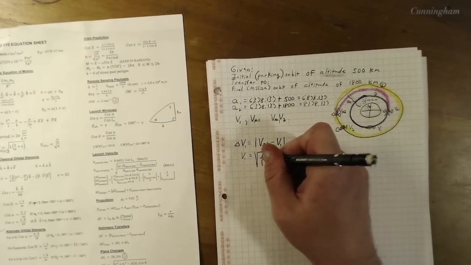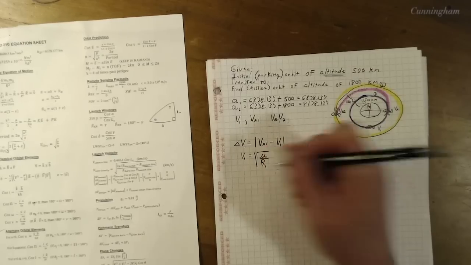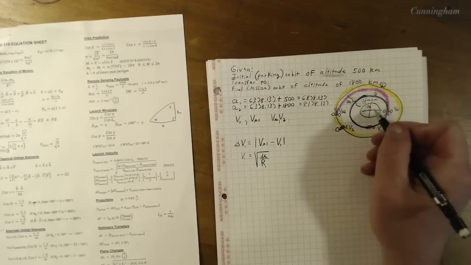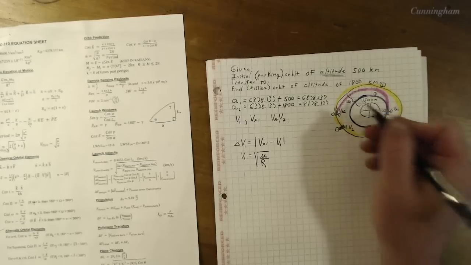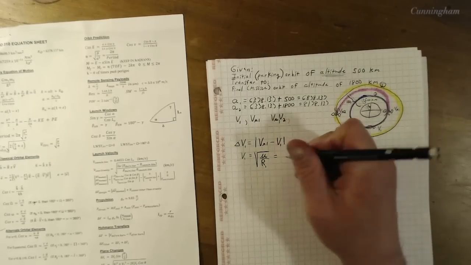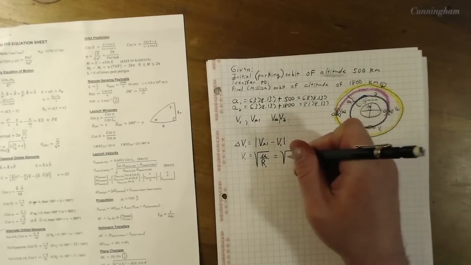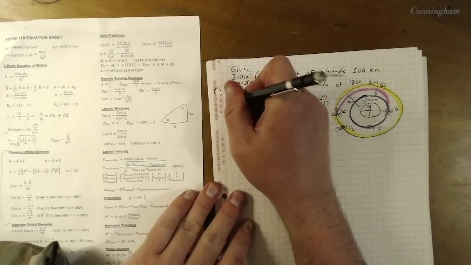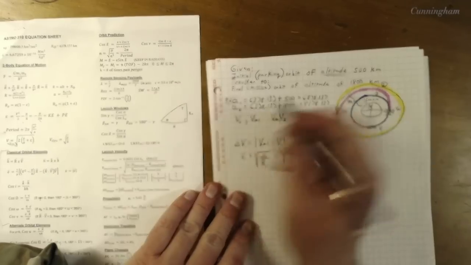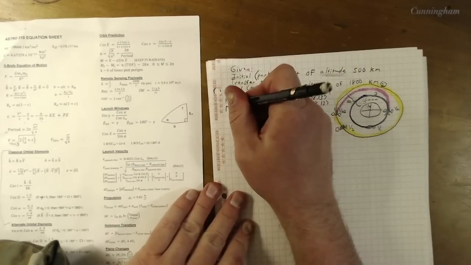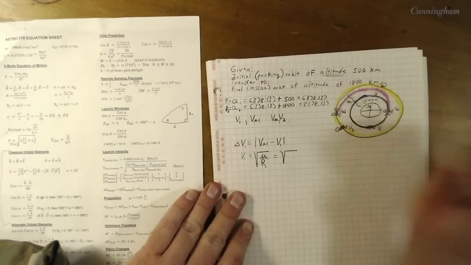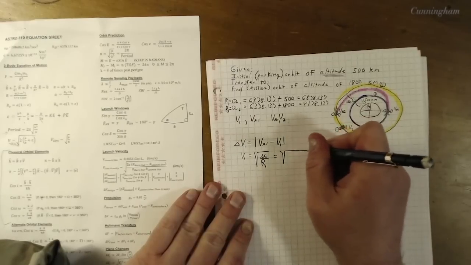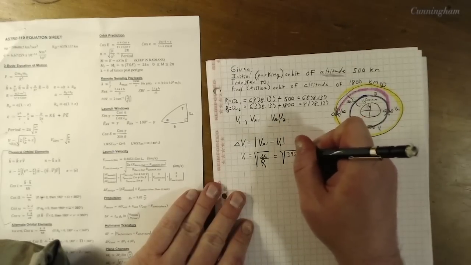So r1, would you buy that for a circular orbit, the radius is the same as the semi-major axis? I would recommend that. So what we could label is r1 is the same as semi-major axis 1. R2 is the same as semi-major axis 2, so that gives us the numbers that we can use to plug and chug here.